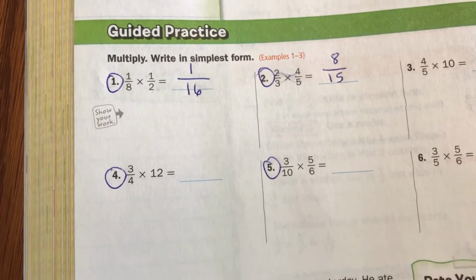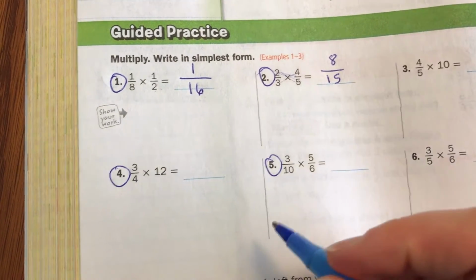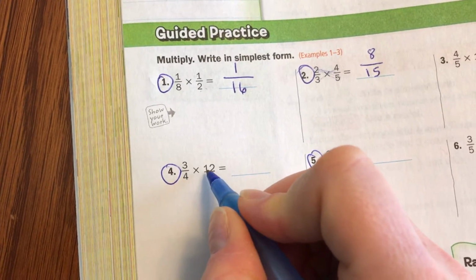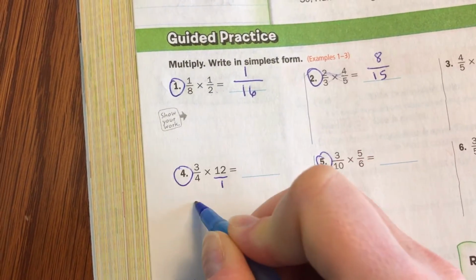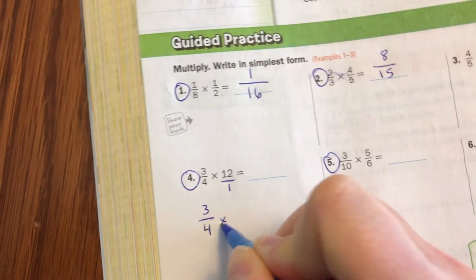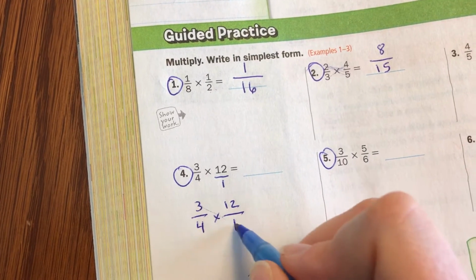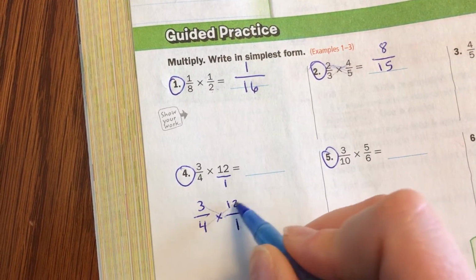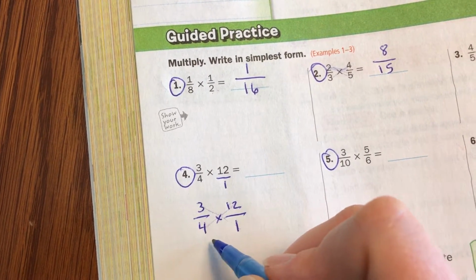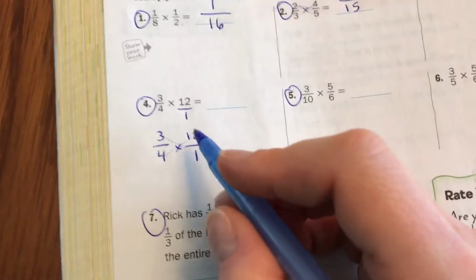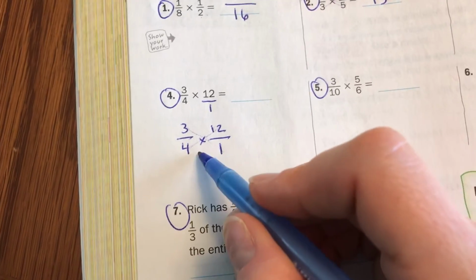No simplifying needed. All right, now we need to turn this whole number into an improper fraction. So 3/4 times 12 over 1. Now, you can't do anything with this, but 4 and 12. 12 can divide by 4, which, by the way, I always try to see if they can divide by each other first.